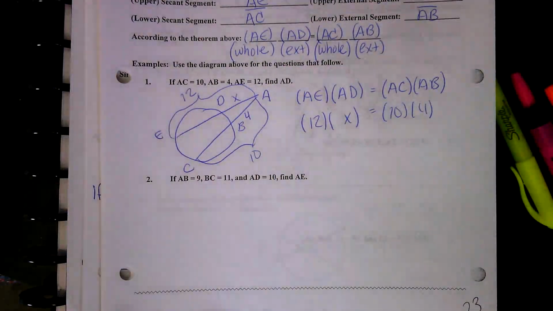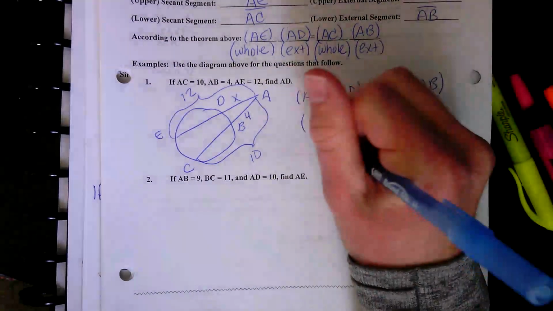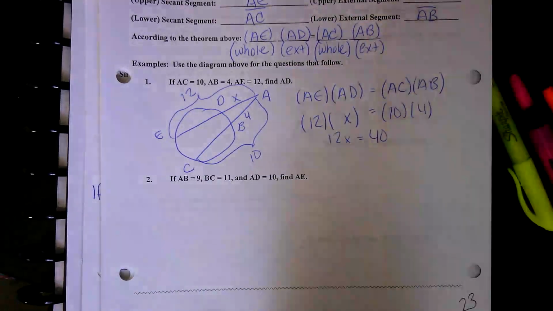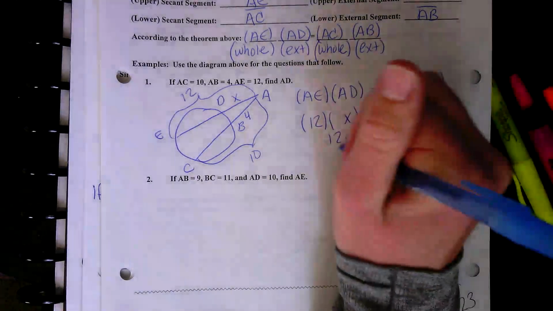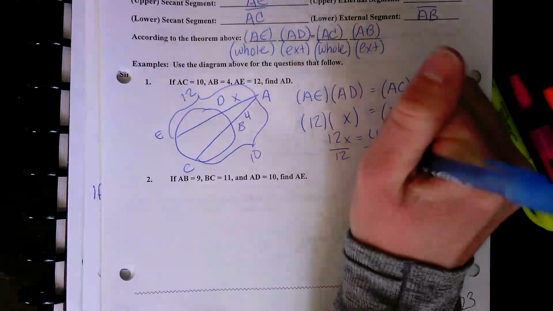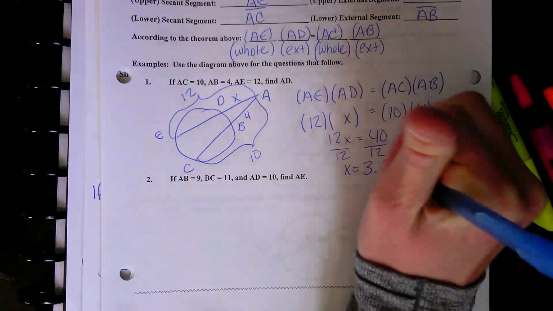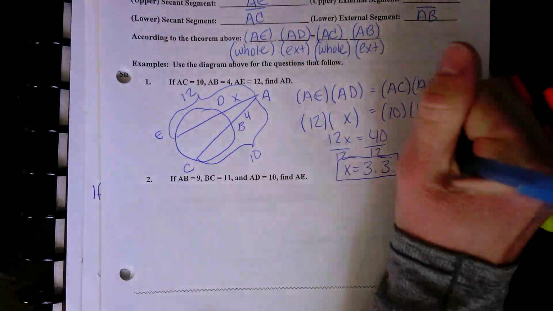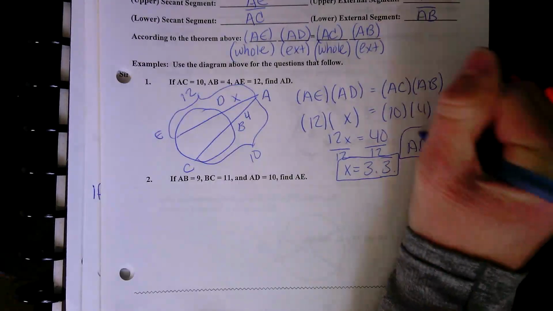Now we just solve for X. So 12 times X is 12X, and 4 times 10 is 40. So X is 40 divided by 12. You're going to get a repeating number, 3.3 repeating. So AD is equal to 3.3 repeating.